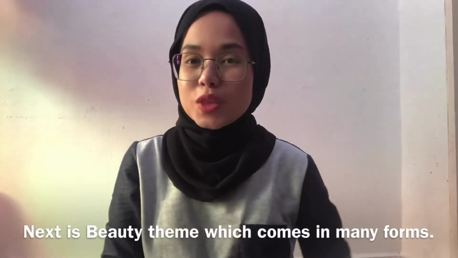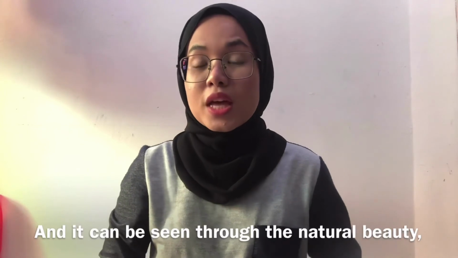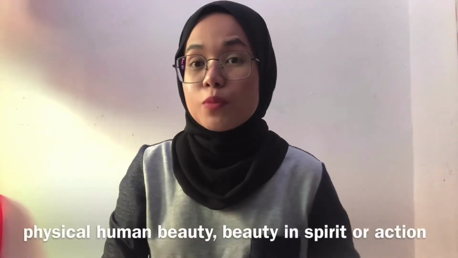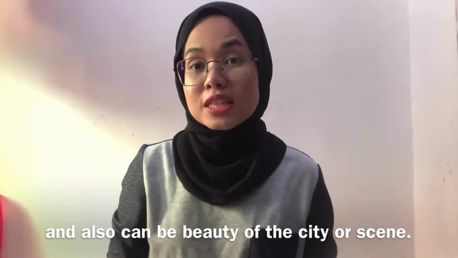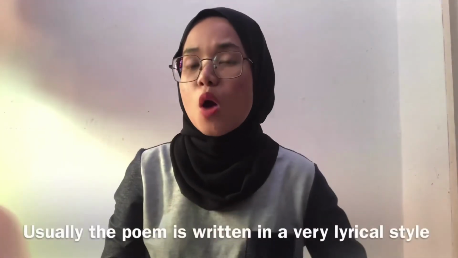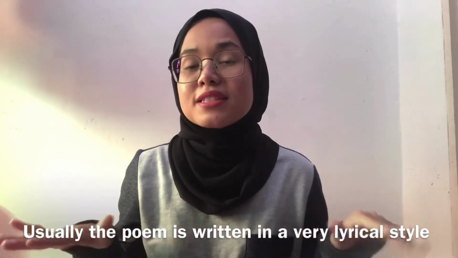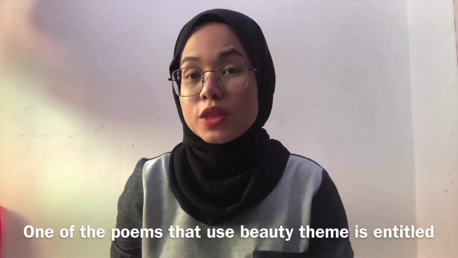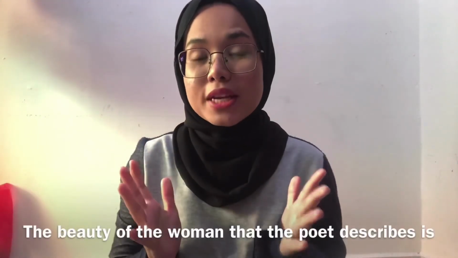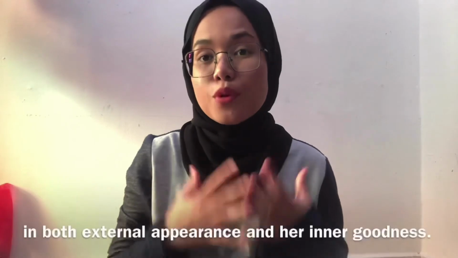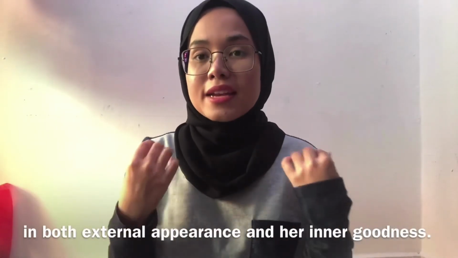Next is the beauty theme, which comes in many forms. It can be seen through natural beauty, physical human beauty, beauty in spirit or actions, and also the beauty of a city or scene. Usually, the poem is written in a very lyrical style to mimic the subject. One of the poems that uses the beauty theme is entitled She Walks in Beauty by Lord Byron. The beauty of the woman that the poet describes is in both her external appearance and her inner goodness.